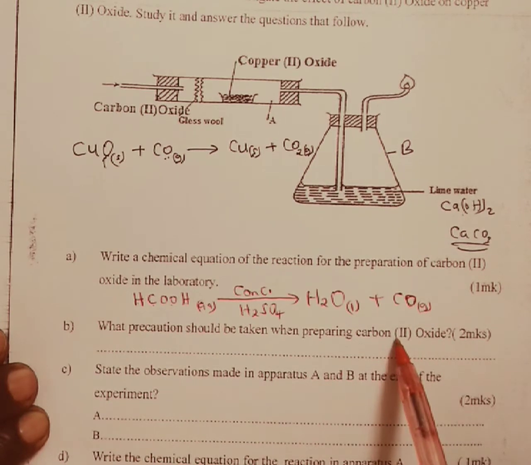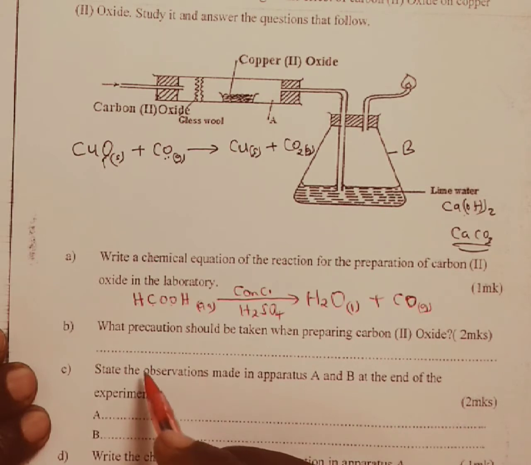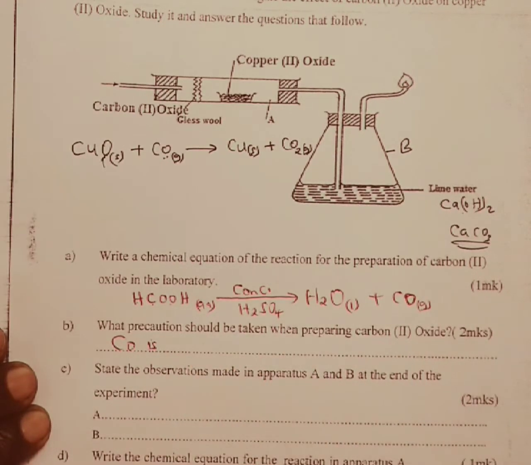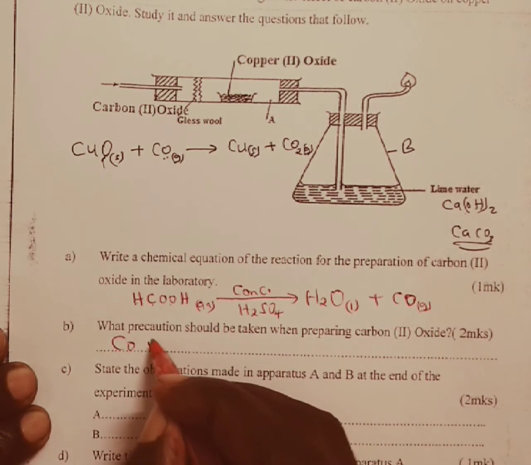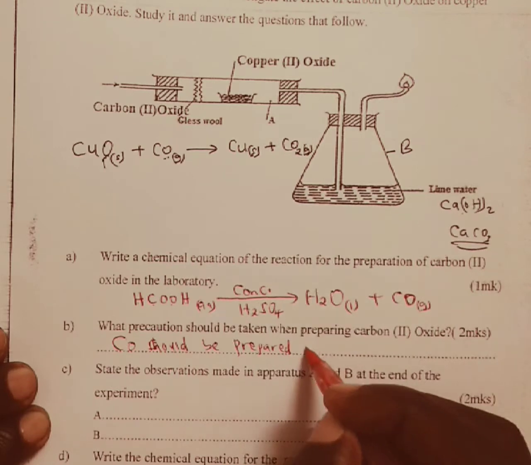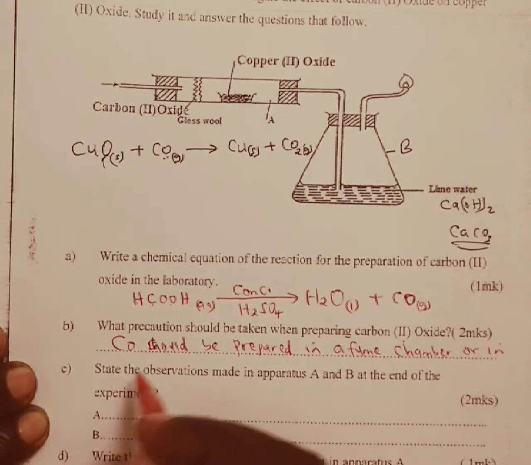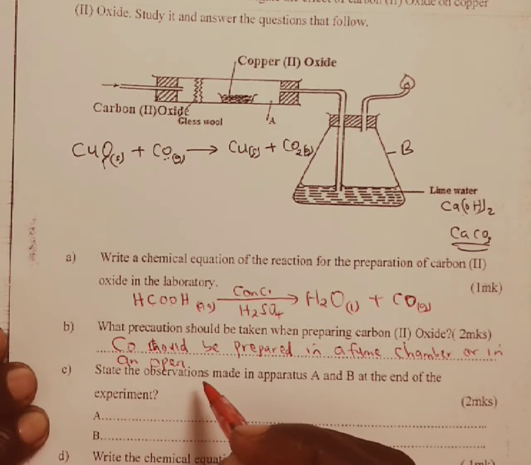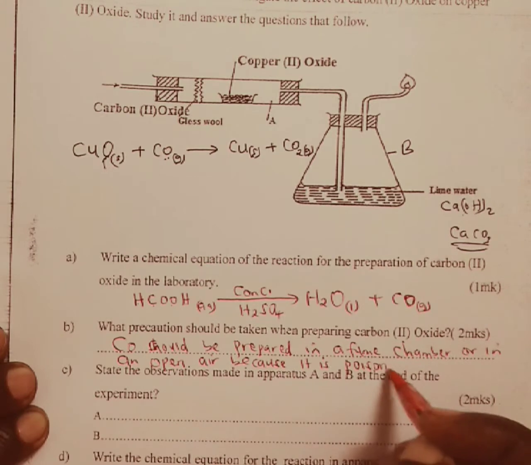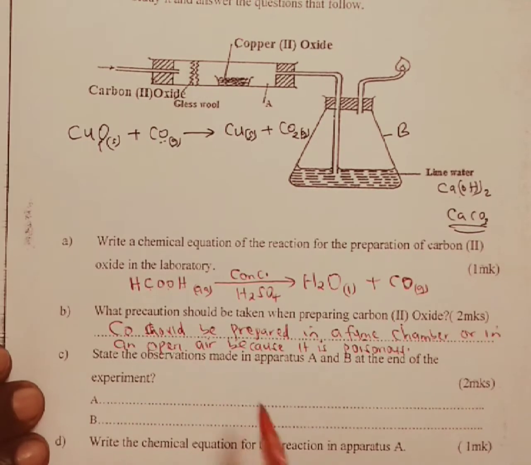A fume chamber is a special structure within the laboratory where experiments that produce poisonous gases are carried out. So carbon 2 oxide should be prepared in a fume chamber or in open air, because that particular gas is poisonous. Actually, it causes suffocation, which leads to death.